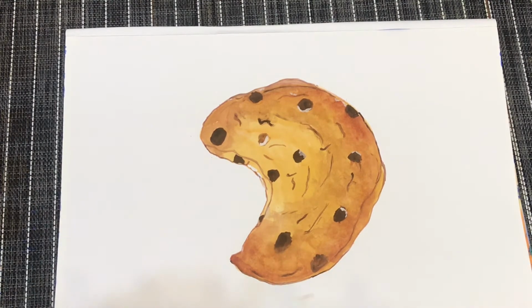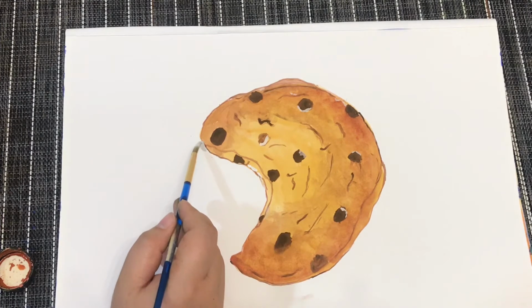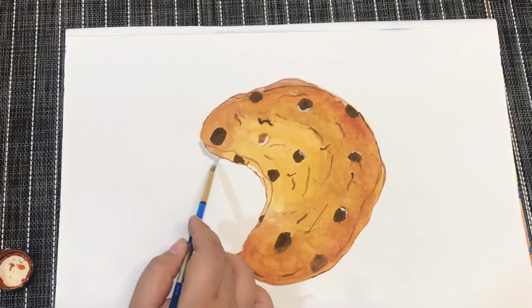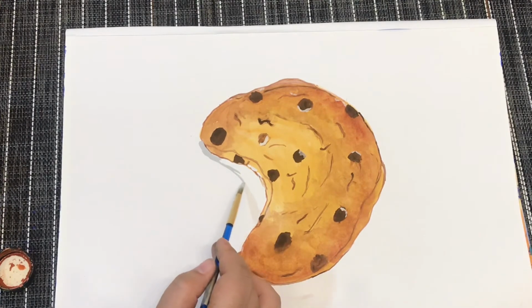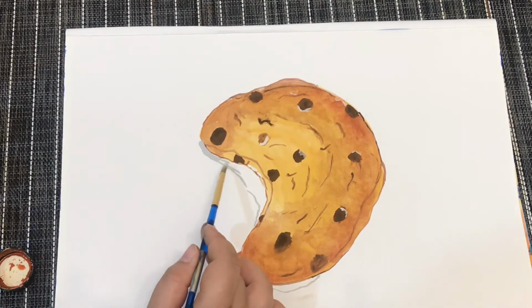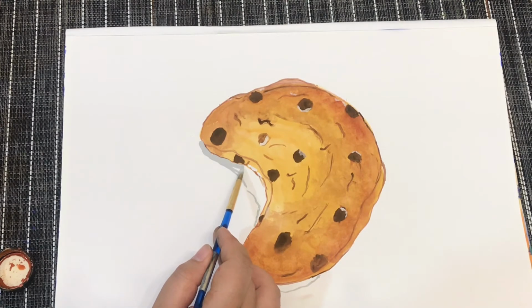Then I'm going to add shadows here. Just do it slowly. I'm going to outline it first, and then over here also there will be some shadows until here. Then you just do the outlines. Just do it slowly.